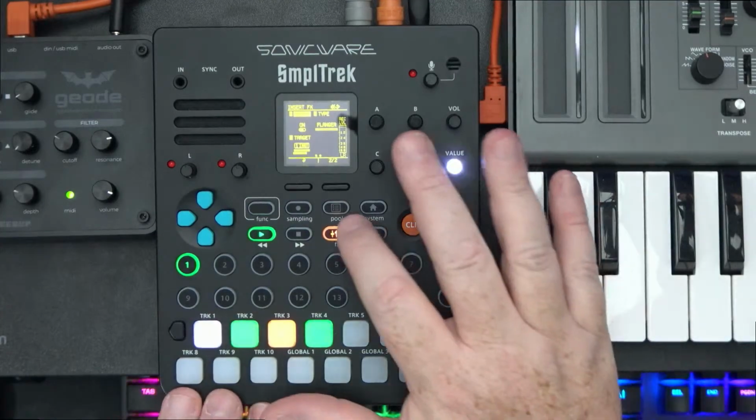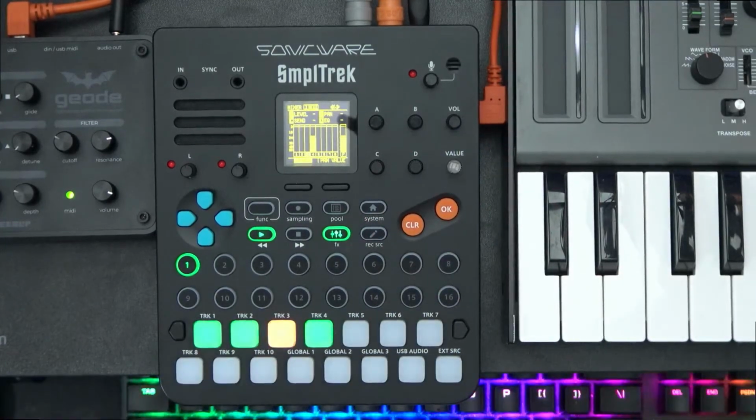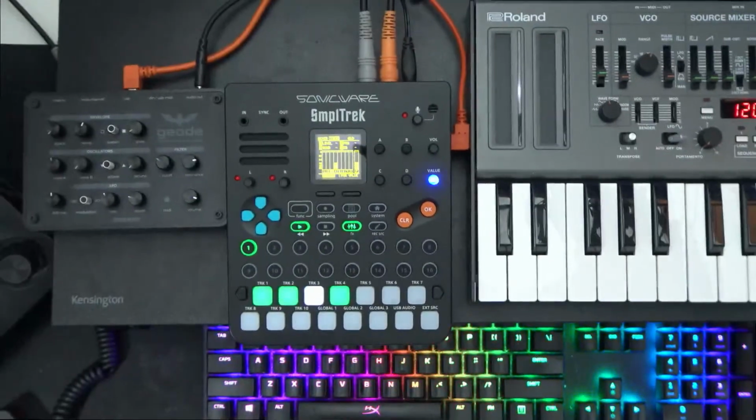Okay, now, happy with that? Now we can change the way this geode sounds.